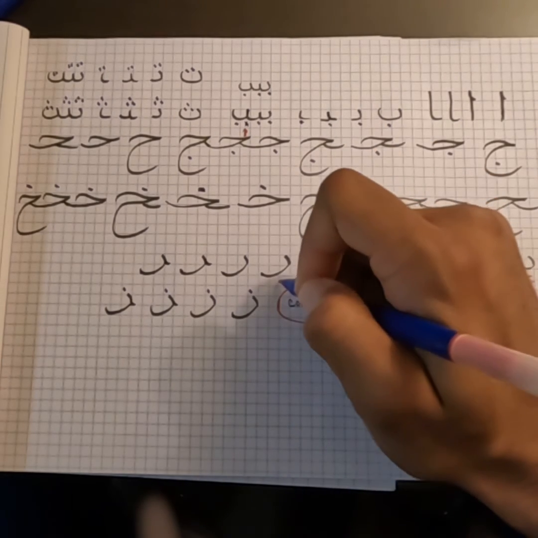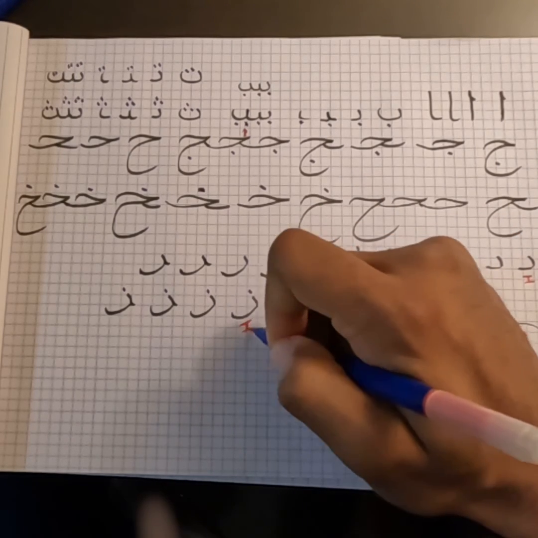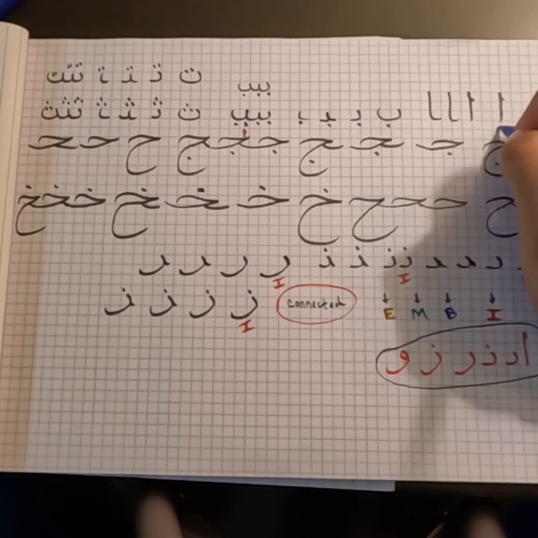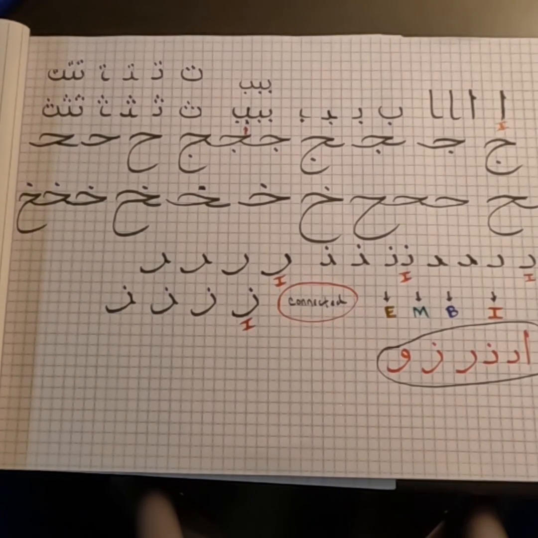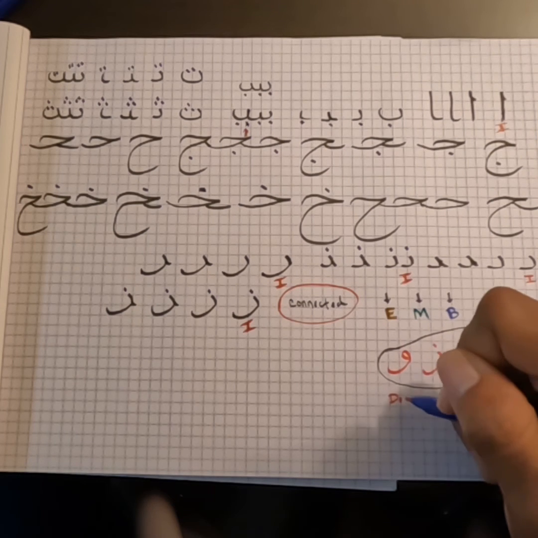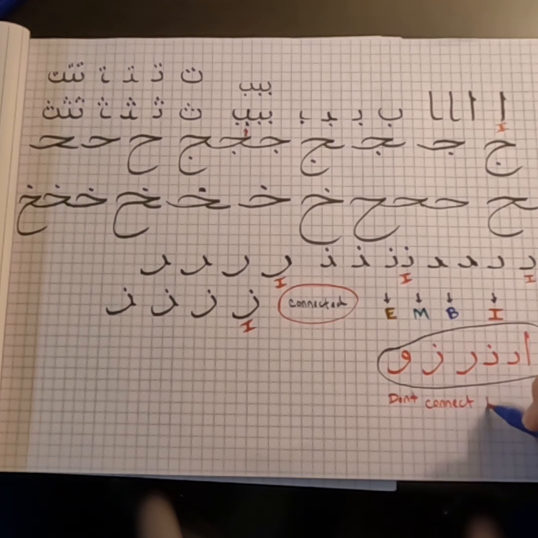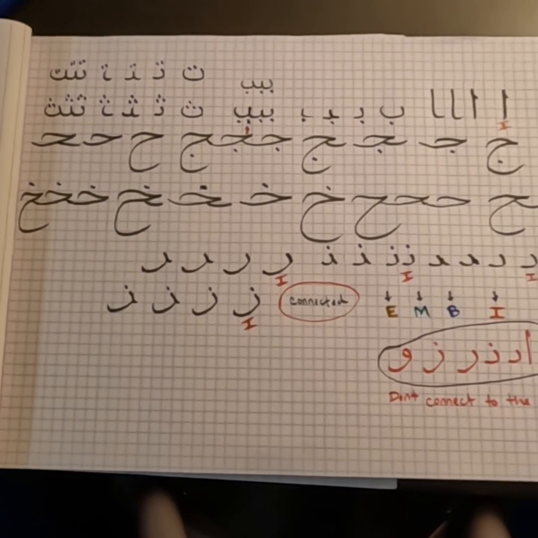So we don't get confused, under the one that's isolated, the rest becomes clear. All right, and remember here, just write it: connect to the left. We have a note here.